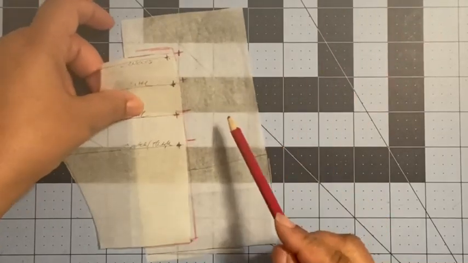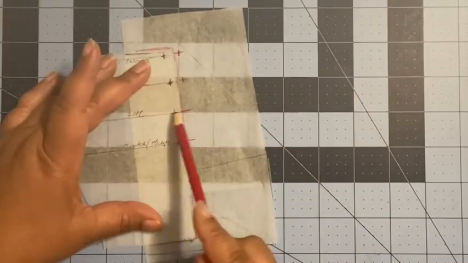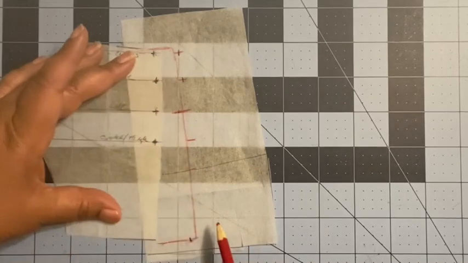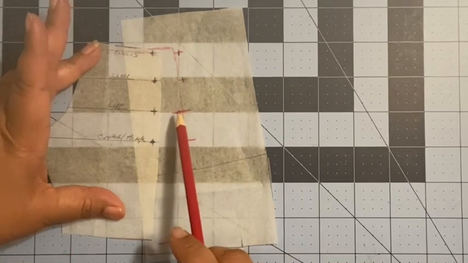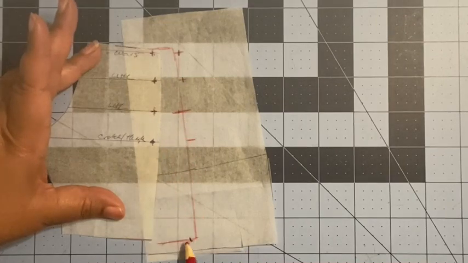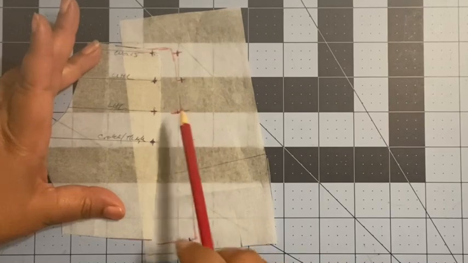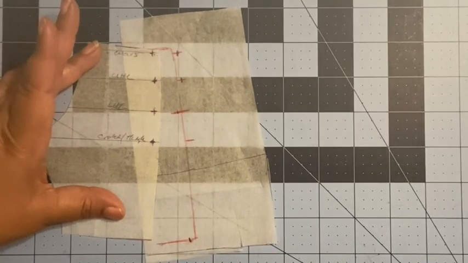And whatever mark you made at the lower hip line, you're going to make the same measurement at the hem. So I'm coming in on the hip line.